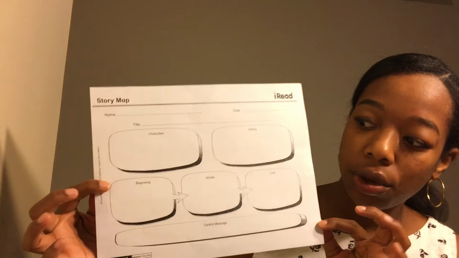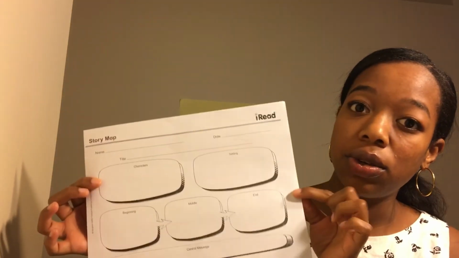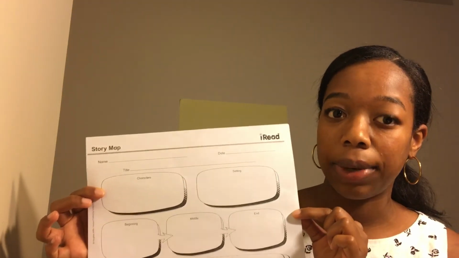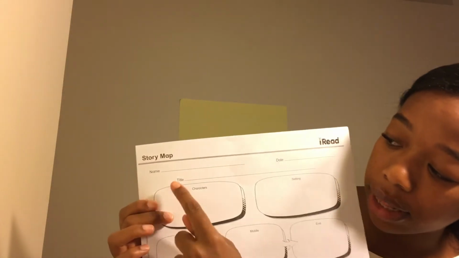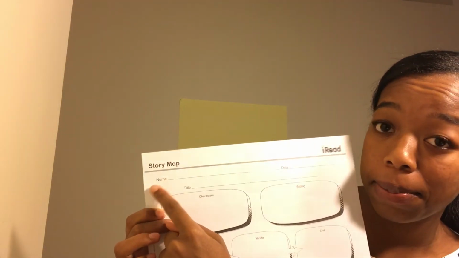Now, in your packet, remember we sent a packet home. You got a lot of papers in that packet. I want you to find this one right here. This is your story map, and we will be using this all this week. Now, there's a word on this paper that I need you to know, and that word is name.